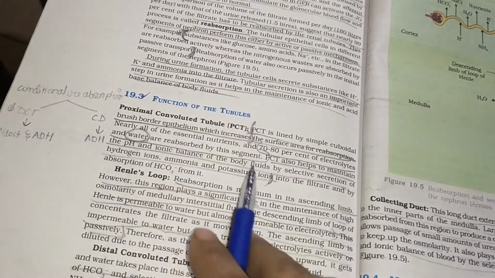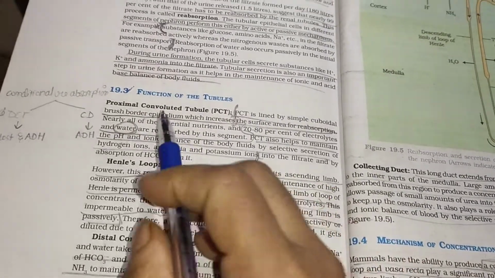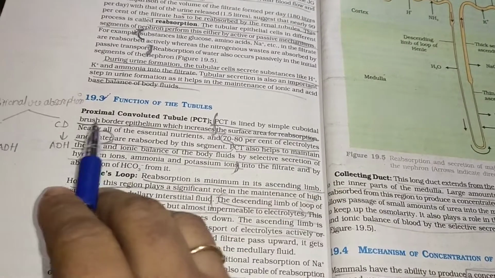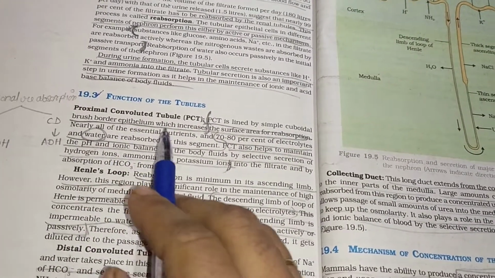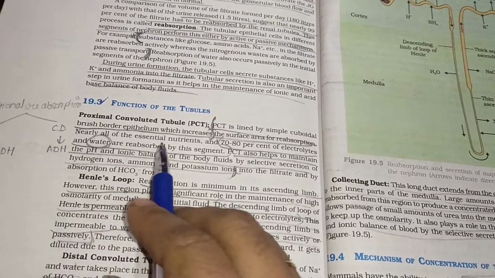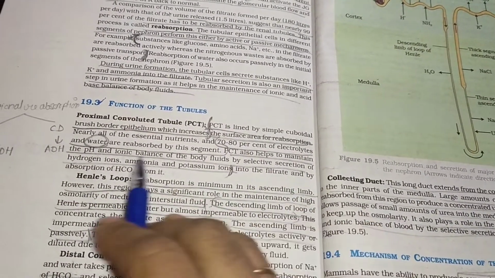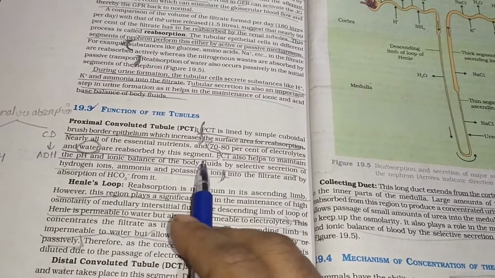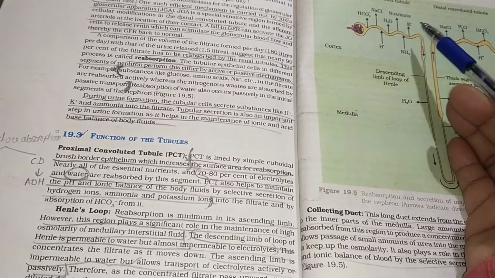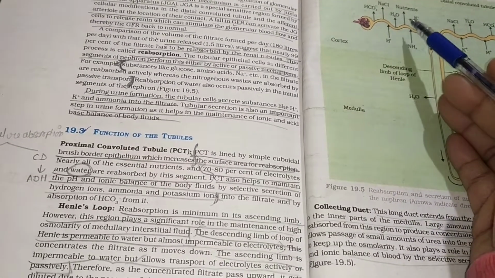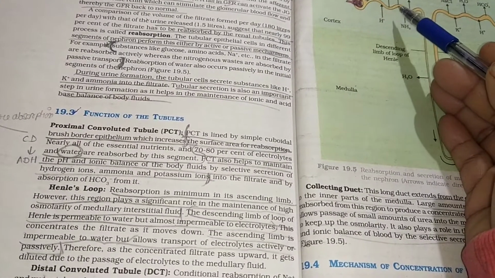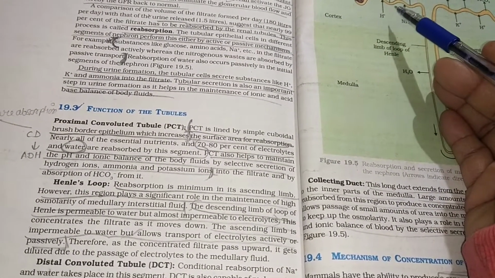Now, functions of the tubules. What are the functions here? Now the proximal convoluted tubule, PCT. PCT is lined by simple cuboidal brush border epithelium, which increases the surface area for reabsorption. Nearly all of the essential nutrients, and 70 to 80% of electrolytes and water, are reabsorbed by this segment. As I said, NaCl is absorbed here, nutrients are absorbed here, and water is also reabsorbed by this segment.